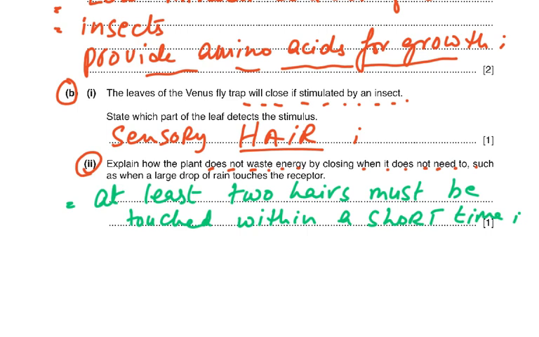So basically, at least two of the hairs must be touched within 30 or 35 seconds for it to close up. So if there's rain, or if there's wind and a dust particle or a piece of broken leaf is carried by the wind to this, it would not close on it, because two hairs must be touched within a very short time.